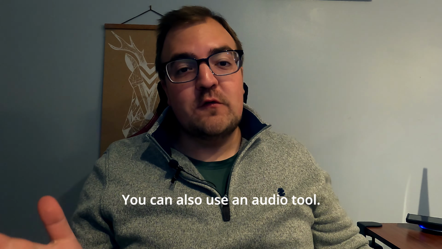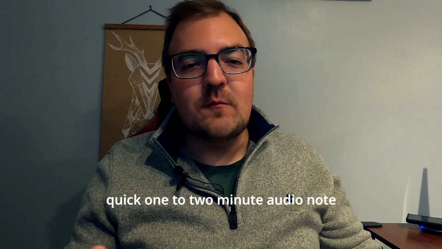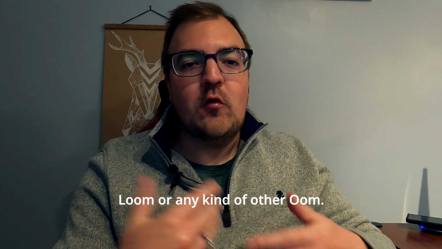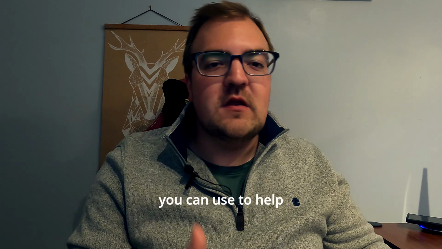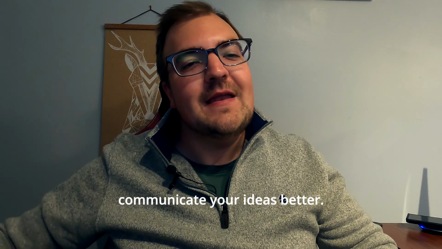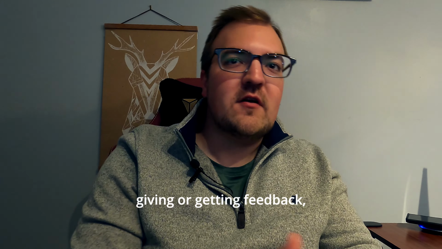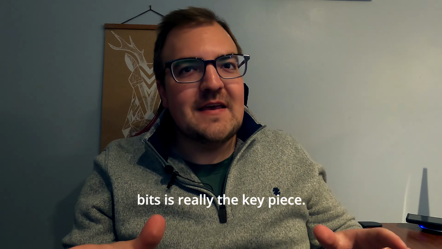You can also use an audio tool, so something like a Yak, right? You can record a quick 1 to 2 minute audio note and slap that in there to help provide that context without having to type it out if you don't want to write a whole bunch. You can also use Zoom or Loom or pretty much anything that records video to help communicate your ideas better. No matter which side of the fence you're on with this, whether you're the one giving or getting feedback, being proactive with these bits is really the key piece.